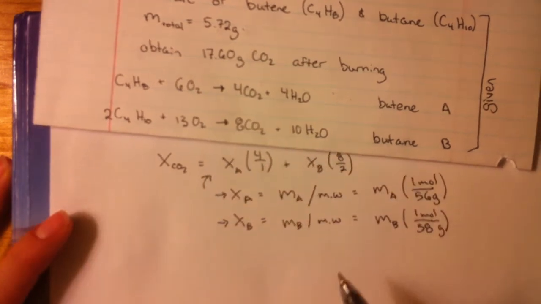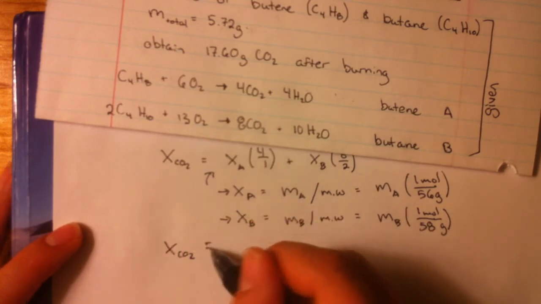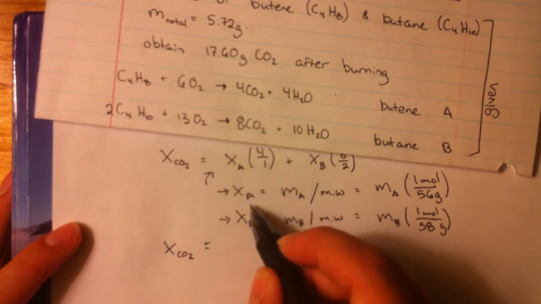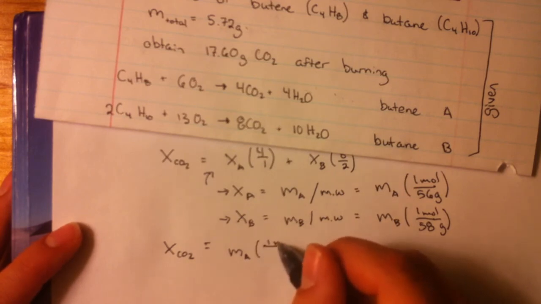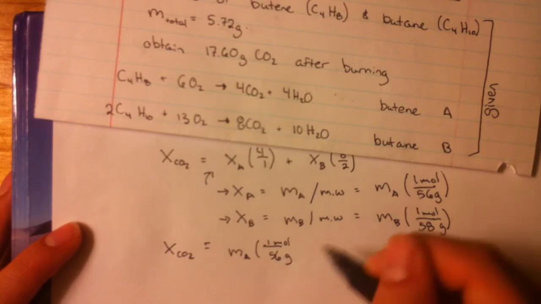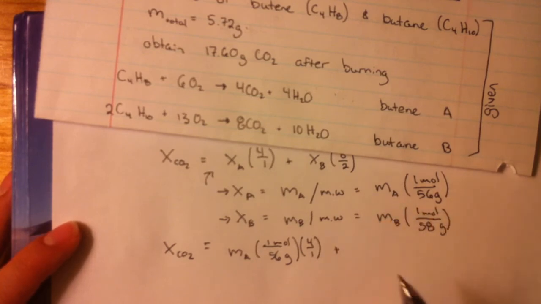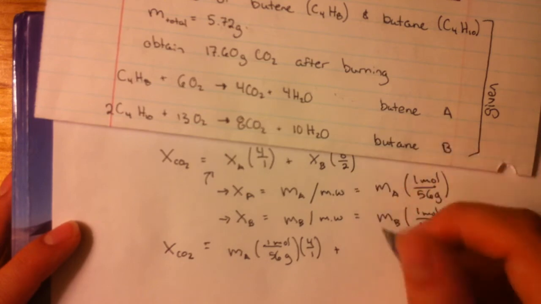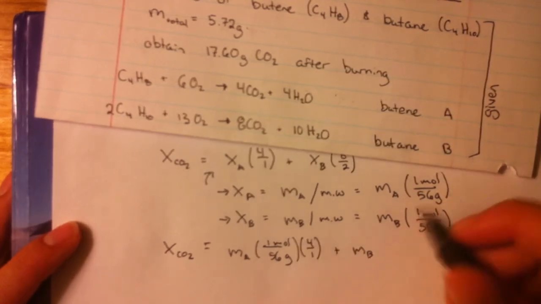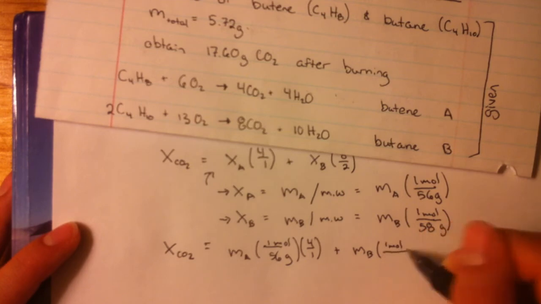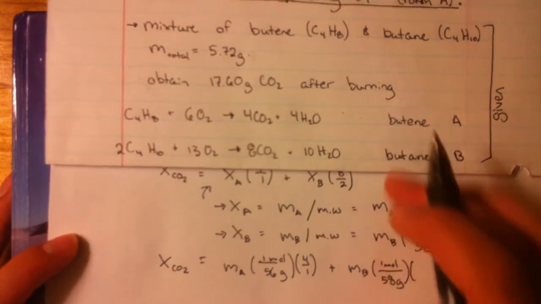Plug this back into the equation and we get moles of CO2 burned off total equals moles of A, which is mass of A times 1 mole over 56 grams, times the conversion here, which is 4 over 1, plus the moles of B, which is mass of B times 1 mole over 58 grams, times the conversion here, which is 8 over 2.